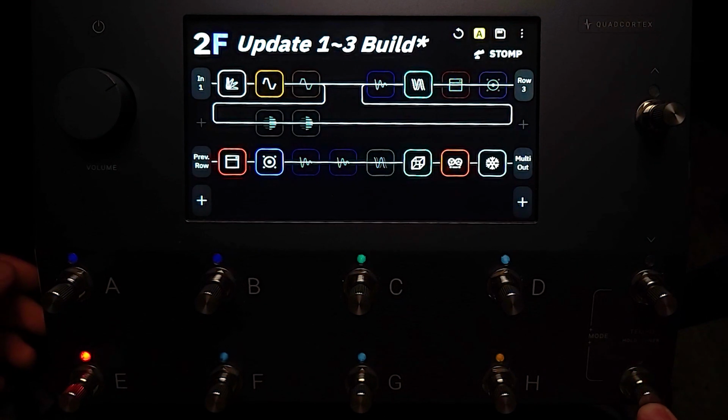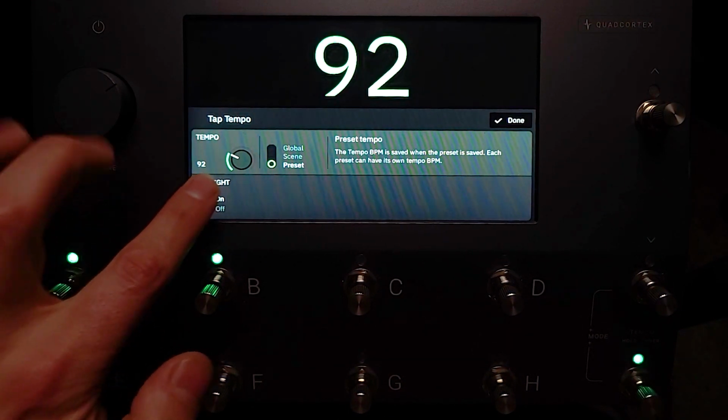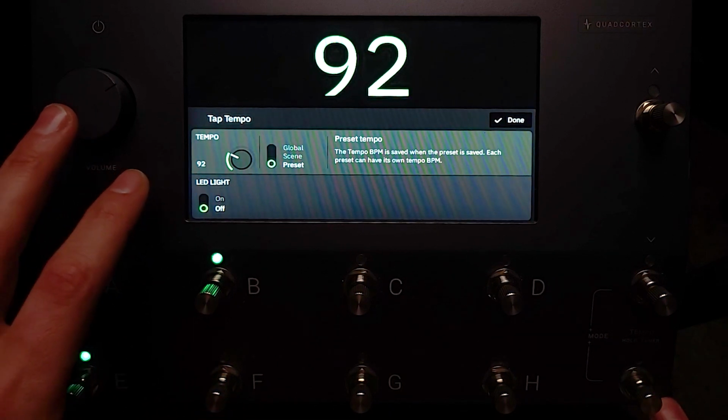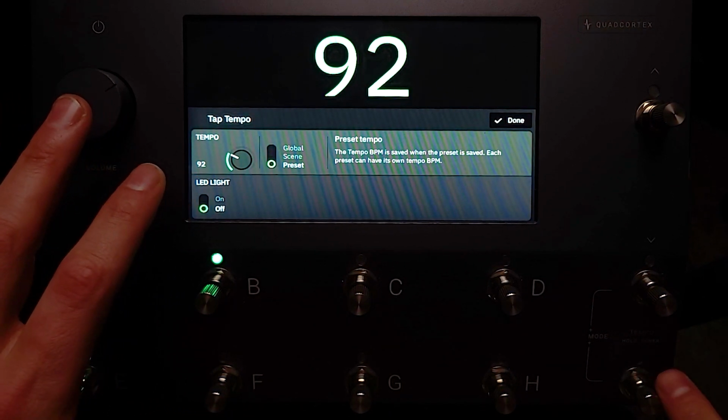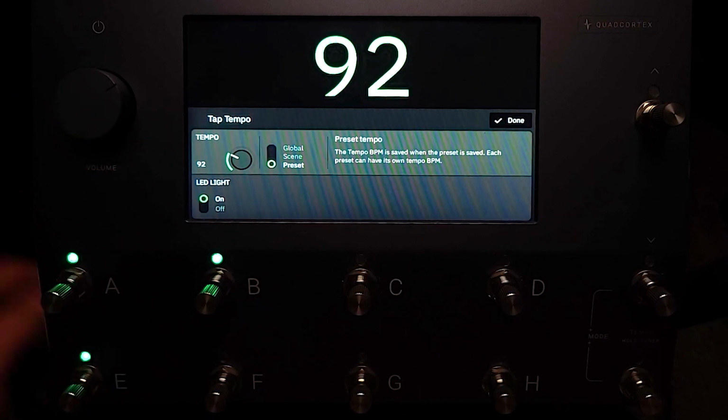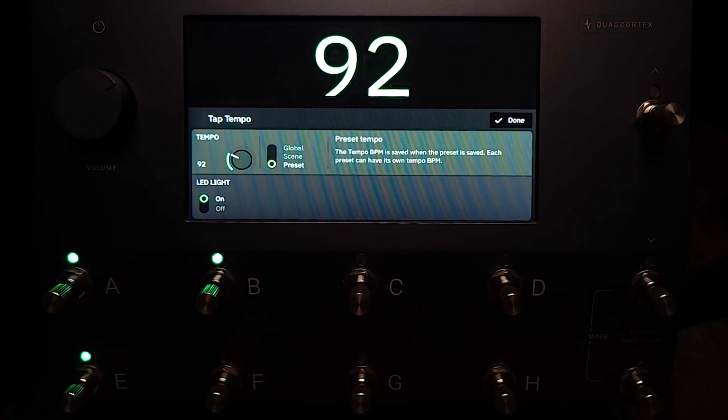Another one that was added is the tap tempo light. So now you can turn your tap tempo light on and off. I don't know if you can see it in that bottom corner right here. See, it's off. Turn it on and off based on if you want that or not.